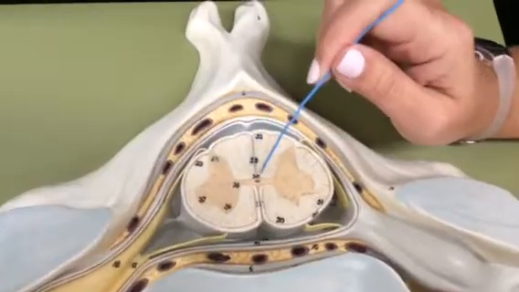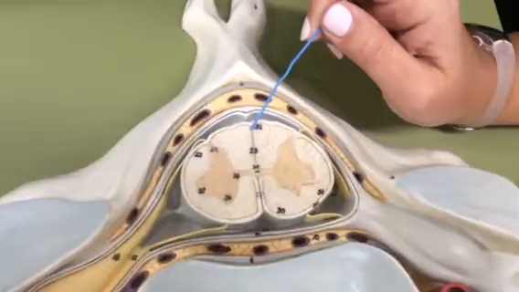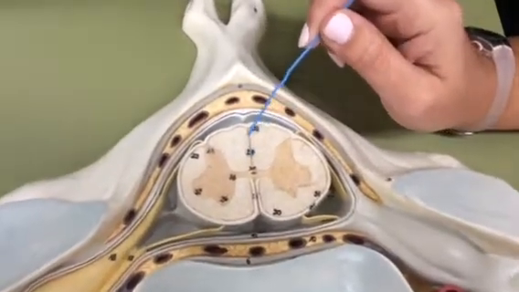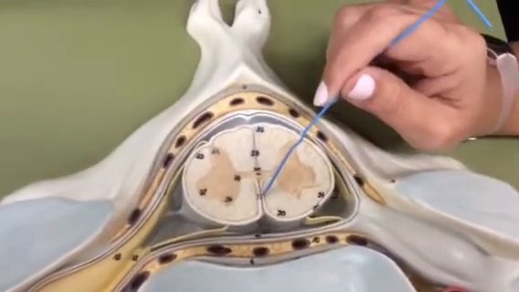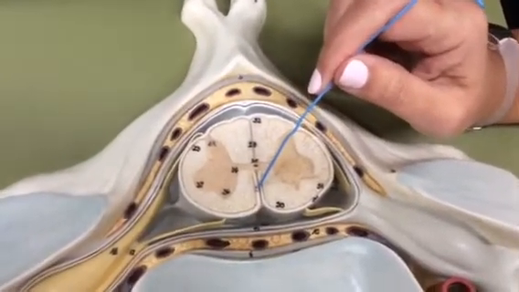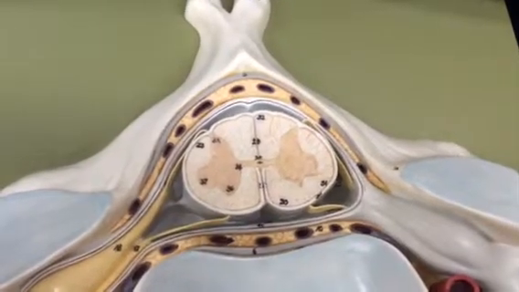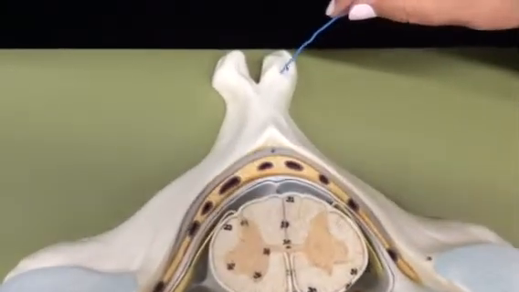Therefore, the one in the posterior side is called the posterior median sulcus. So the sulcus is a little bit narrower than the fissure. The other way for you to know if it's anterior or posterior is because this is a vertebra. You can look on the back and you can see the spinous process of the vertebra.